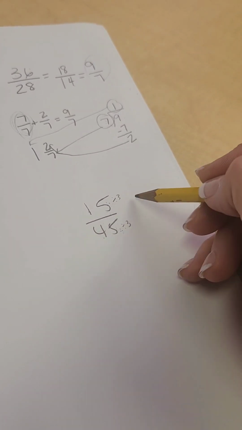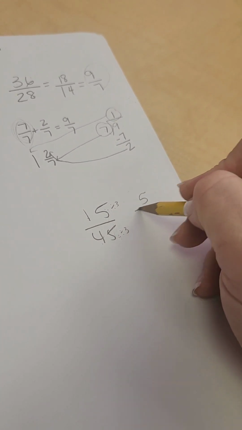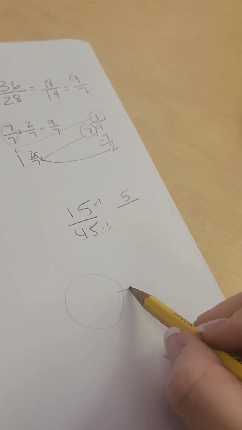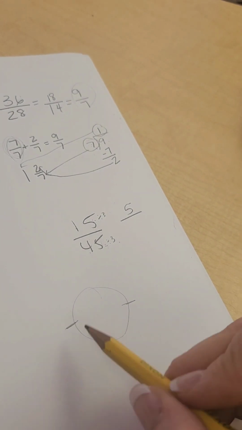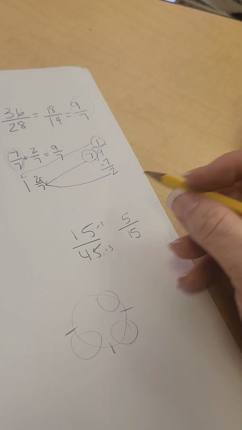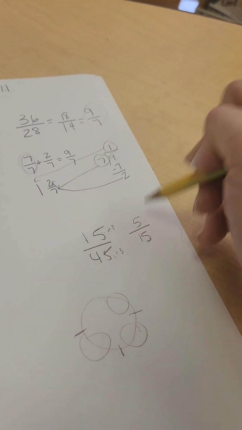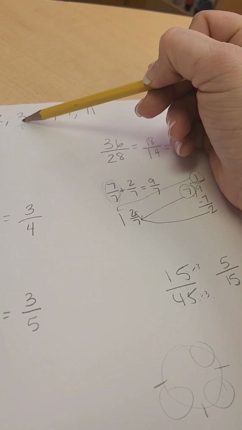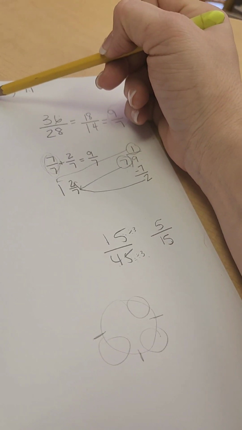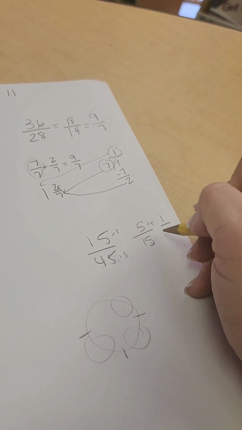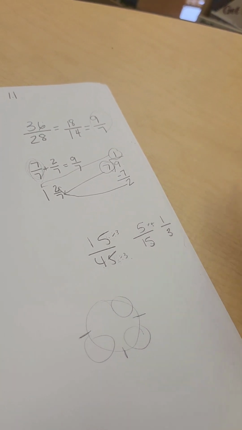Either way would be correct. So if I want to do it by 3, 15 divided by 3 is 5, and 45 divided by 3, if I think about a clock, I have 15, 30, 45. I have 3 15s here. And 5 and these two end in 5. Are they both divisible by 2? No. Are they both divisible by 3? No. Are they both divisible by 5? Yes. 5 divided by 5 is 1. 15 divided by 5 is 3. The answer is 1/3.